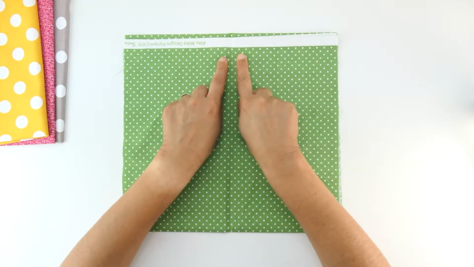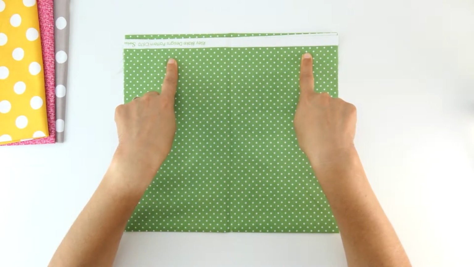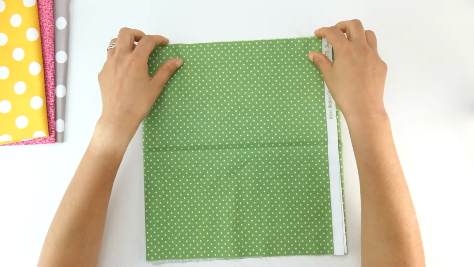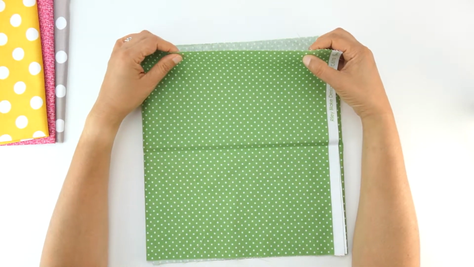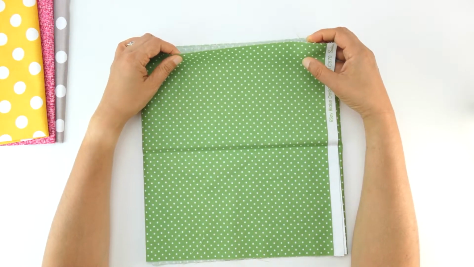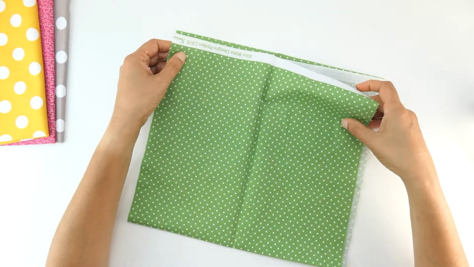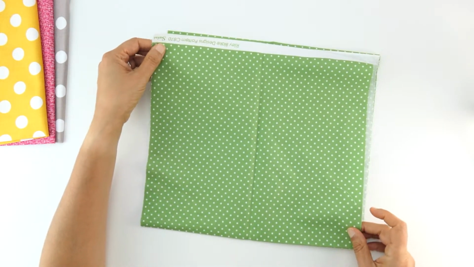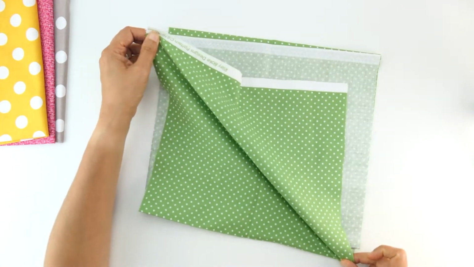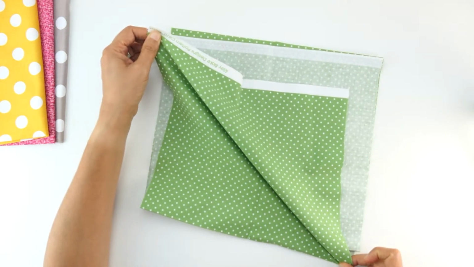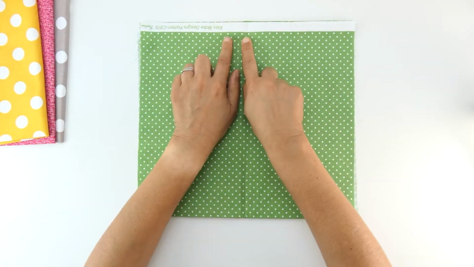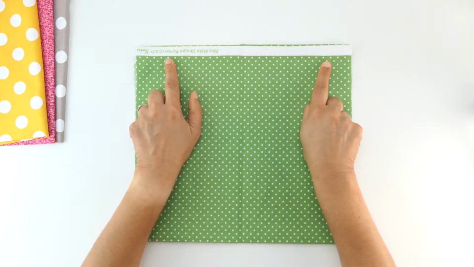The selvage is also referred to as the straight grain or the warp. The edge along the other side, the cut edge, is referred to as the cross grain or the weft. And finally, the bias is when you take the fabric on the diagonal and you see it's even more stretchy. So the bias is the diagonal of the fabric.